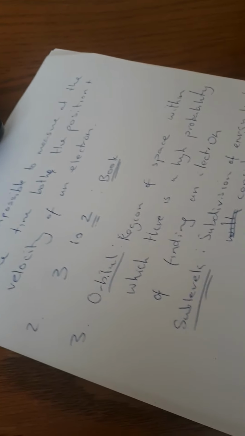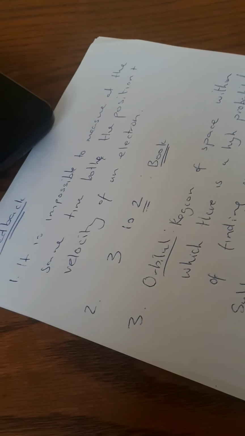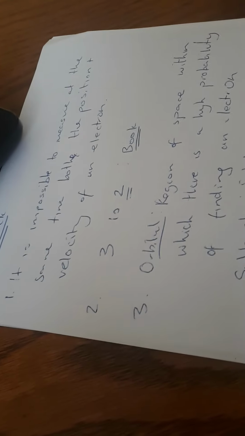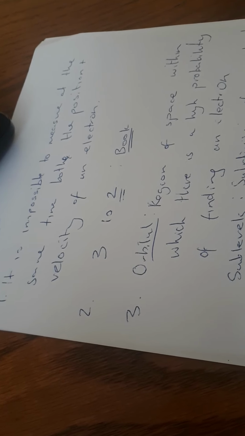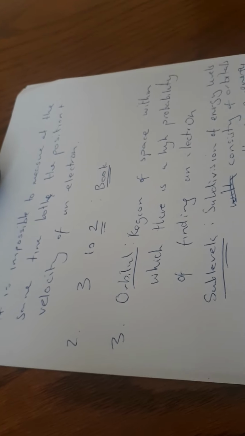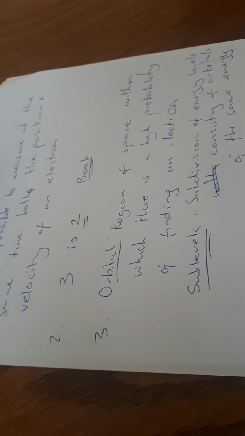Okay, fifth years. So just giving you a little bit of feedback. I've the first couple of questions done just so that I'm not writing while I'm also teaching. So firstly, define Heisenberg's uncertainty principle. It is impossible to measure the position and the velocity of an electron at the same time.